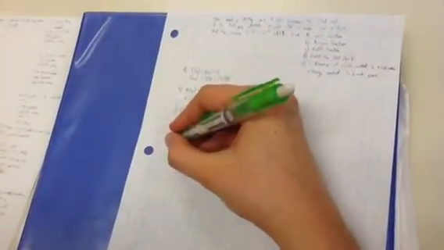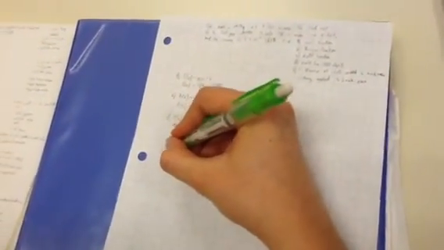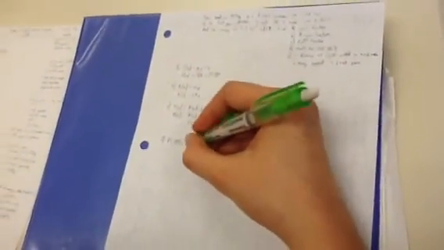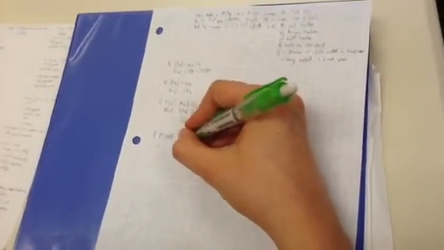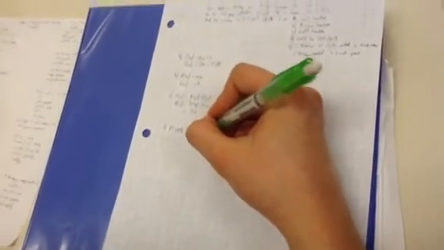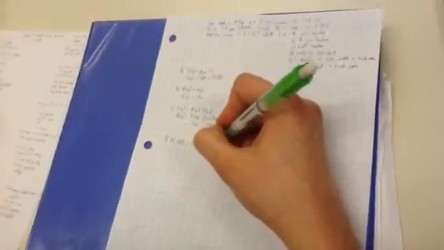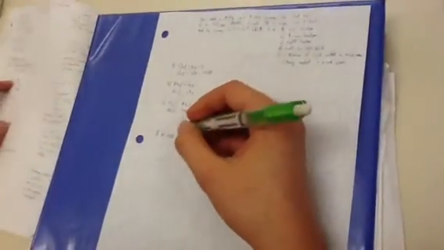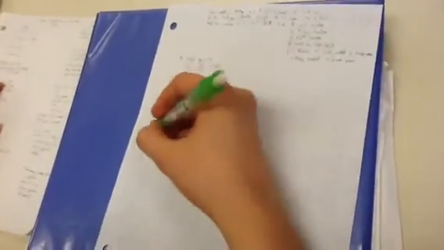So we want P of 1,000, because that's the number of shirts, is equal to 11 times 1,000 minus 14,000. Actually, this is the profit or loss, could be either one.